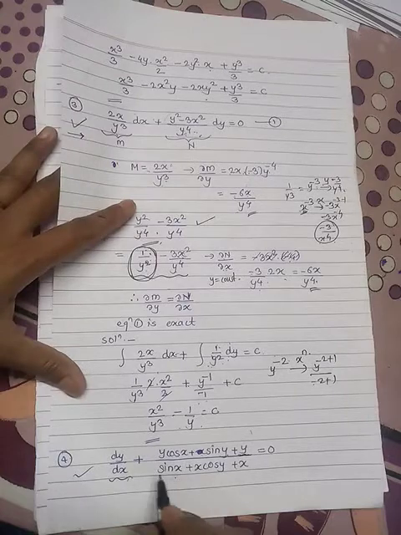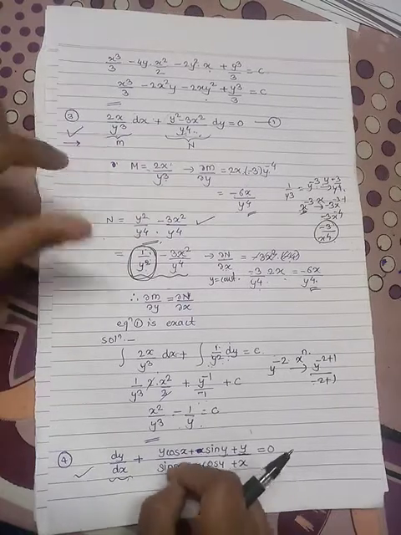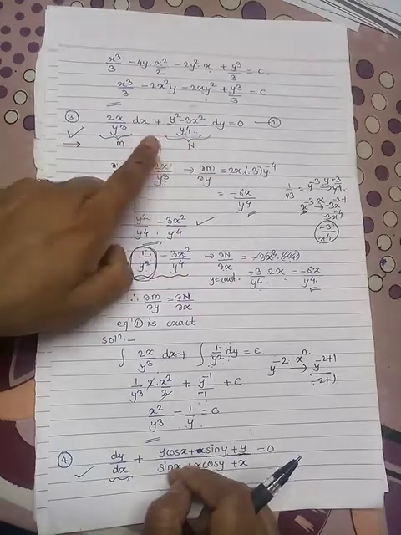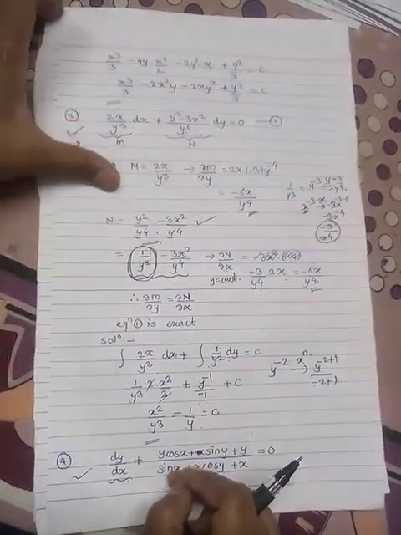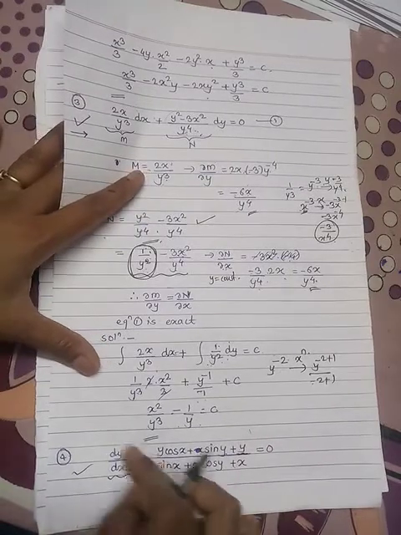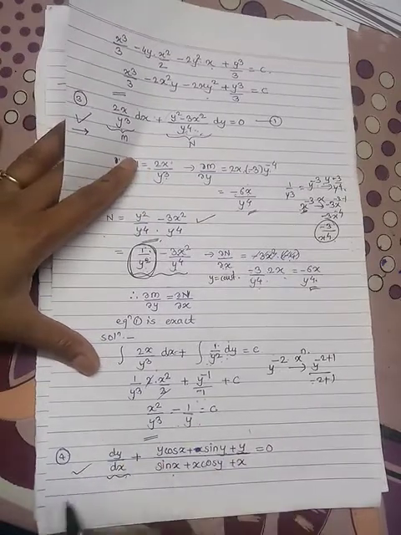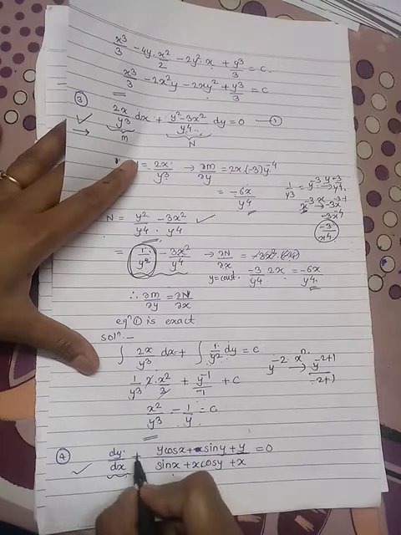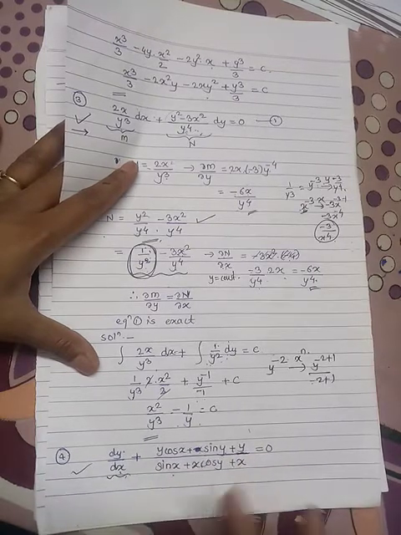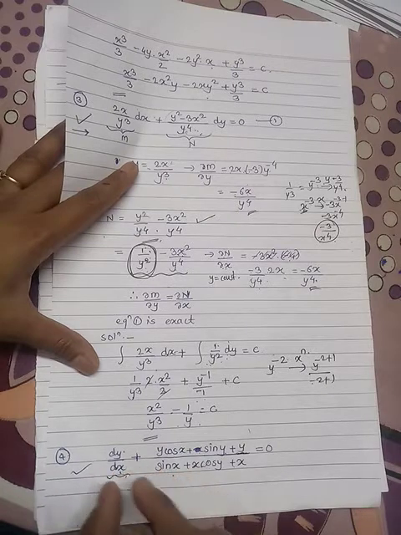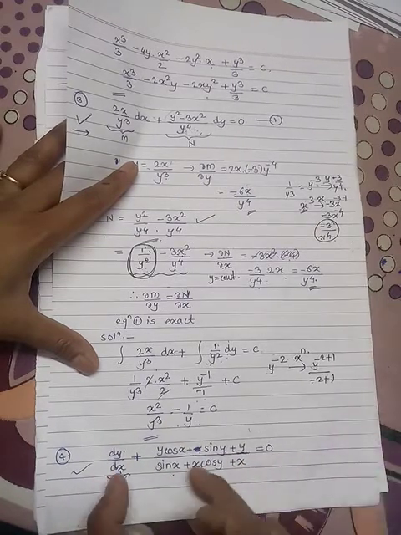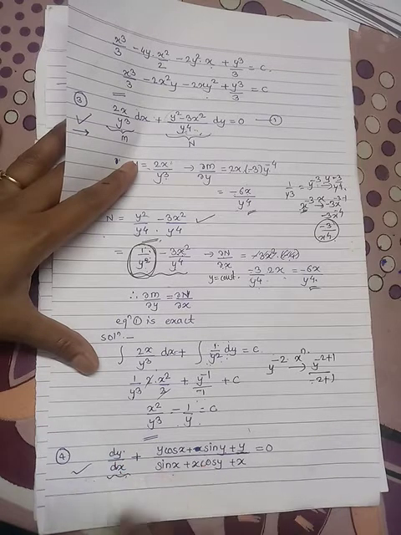For that, we first have to convert this given example into the form m dx plus n dy equal to 0. For that, take the cross multiplication. So dy into this term plus dx into this term upon dx into this term. Then take the denominator term, dx into this term, on the right side.